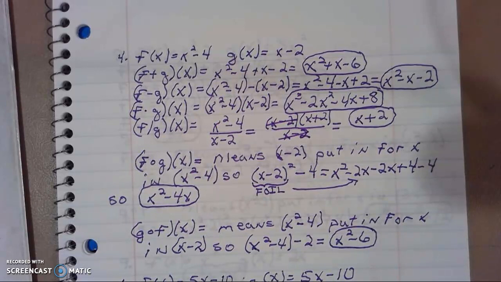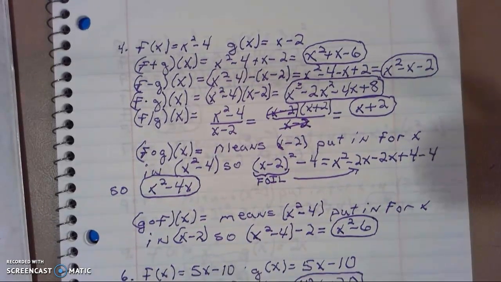First, f composite of g. We take the x minus 2 and put it in for the x in the other one. So x minus 2 replaces the x, so x minus 2 is squared. And you have to use FOIL, x minus 2 times x minus 2, and that gives you as shown there. Then you combine like terms.